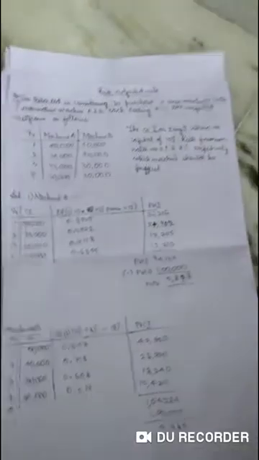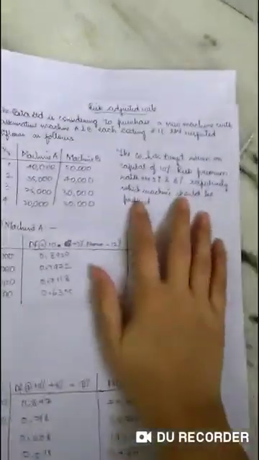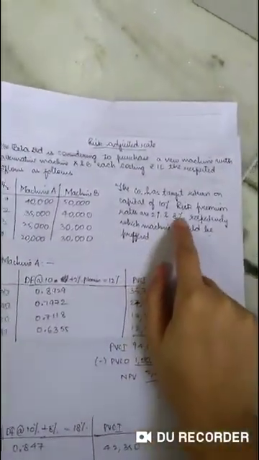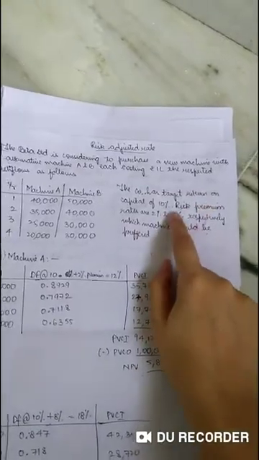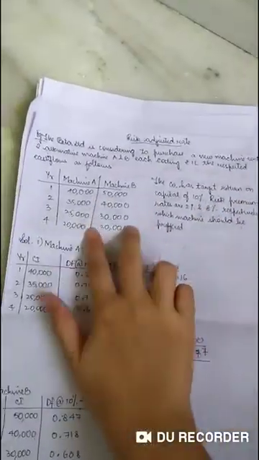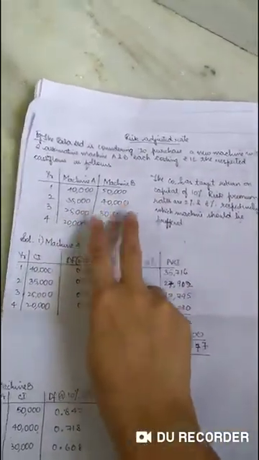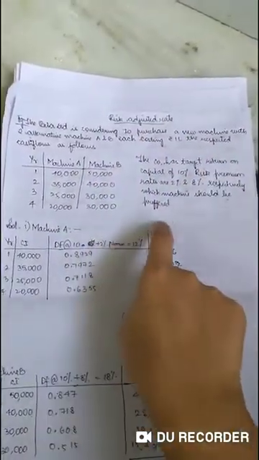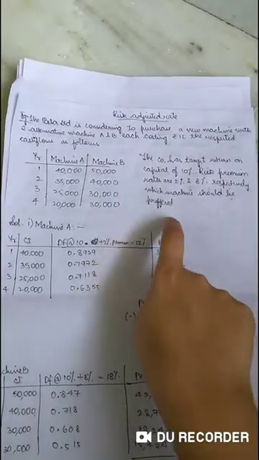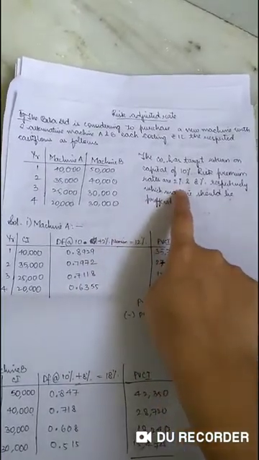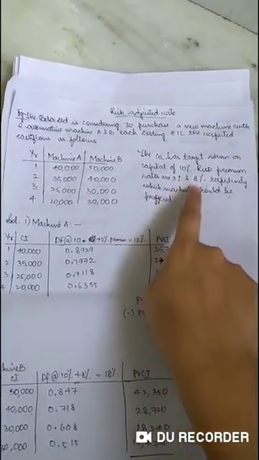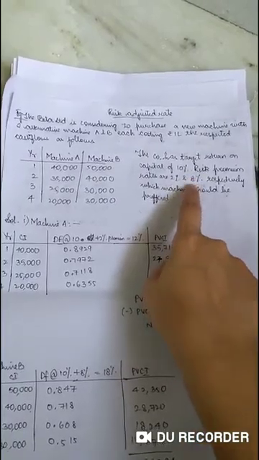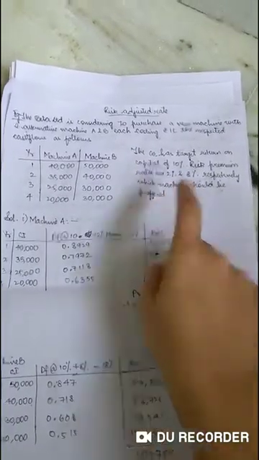Now I would like to explain this. See, in depth, the company has a target return on capital of 10%. That means for both of them we will be calculating NPV at 10% with a risk premium of 2% and 8%. So for machine A, 10 plus 2, that is 2% is your premium, and for machine B it is 10 plus 8, that is 18%, right?